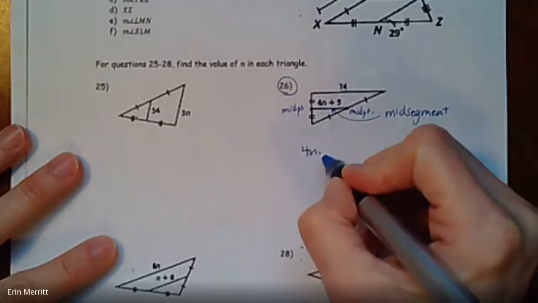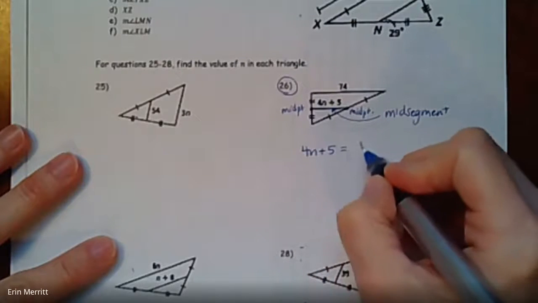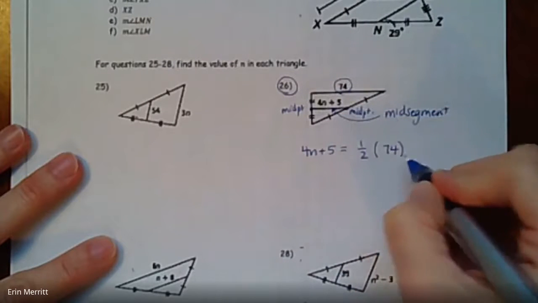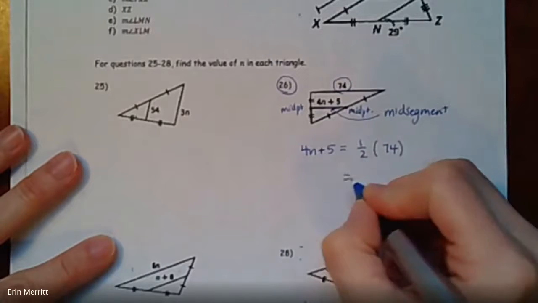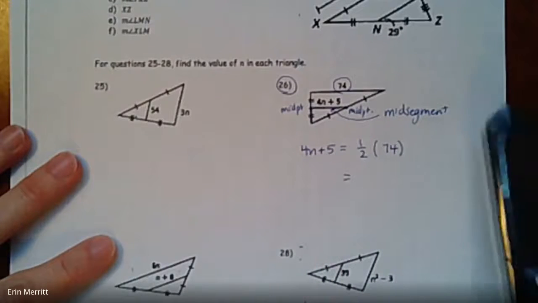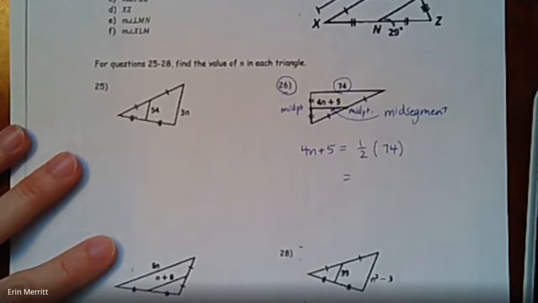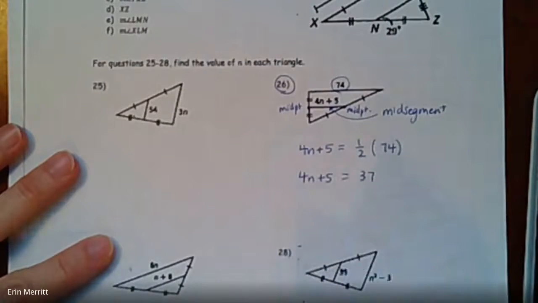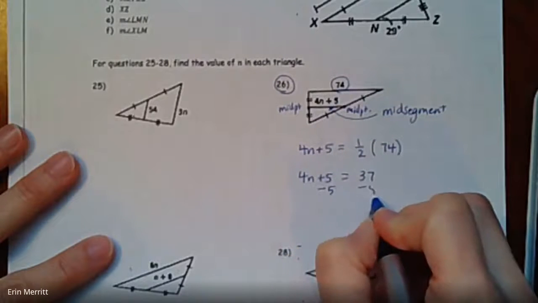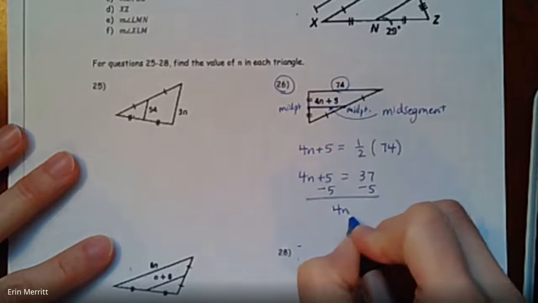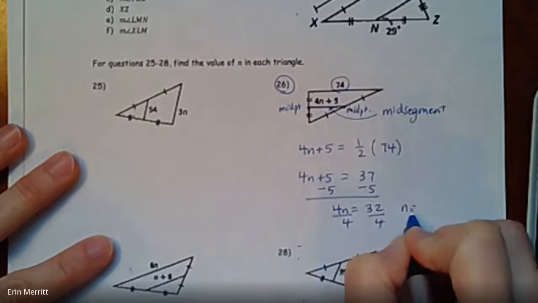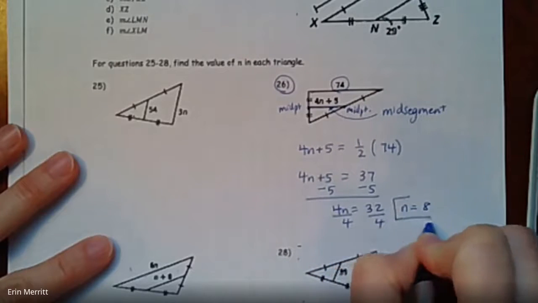So 4n plus 5 should be equal to half of the length of 74. Since 74 is a nice even number, that makes it easy to work with. If we take 74 and chop it in half, it should be 37. And then we're just solving that little linear equation. So subtract 5, we get 4n equals 32. Divide by 4, and n comes out to be 8.